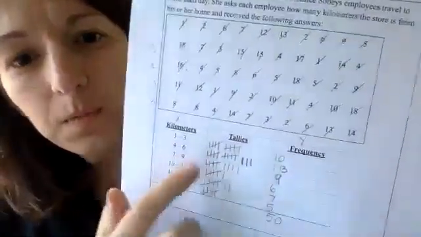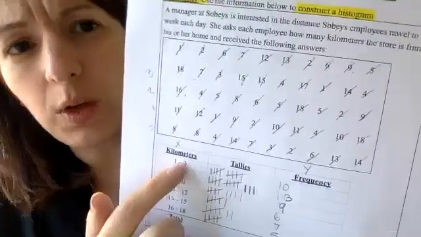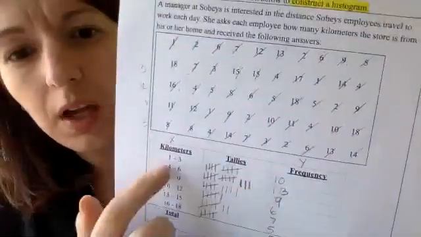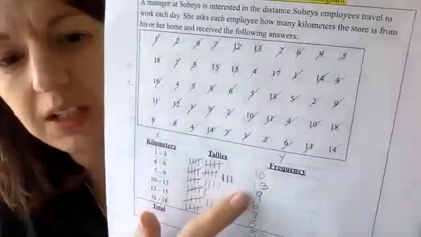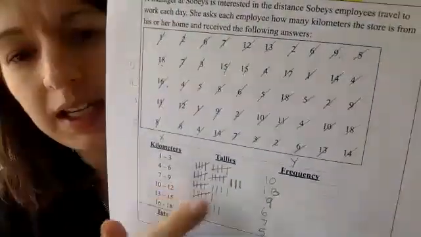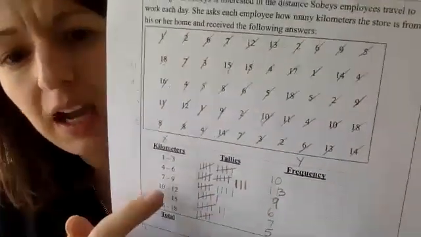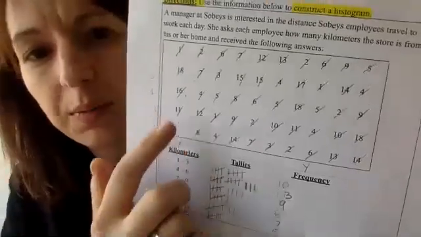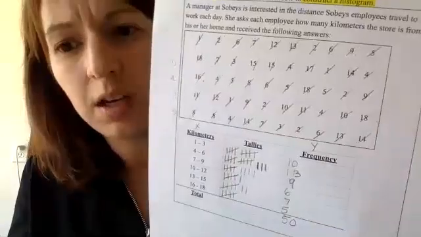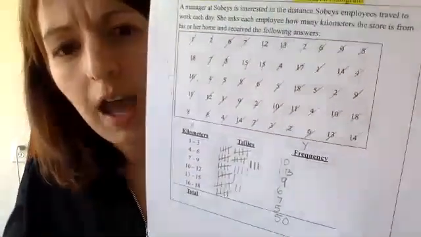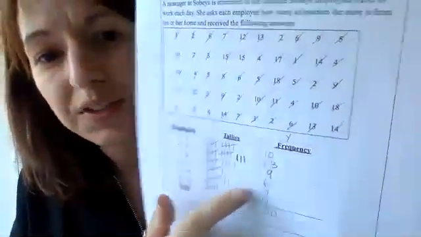Okay, here we go. So we said that for 1 to 3, 1, 2, and 3 shows up 10 times. We said 4, 5, and 6 showed up 13 times. And she said that 7, 8, and 9 showed up 9 times. Now we got to figure out 10, 11, and 12. We're going to find out how many times those numbers appear in this chart. And when we look, it appears 6 times.